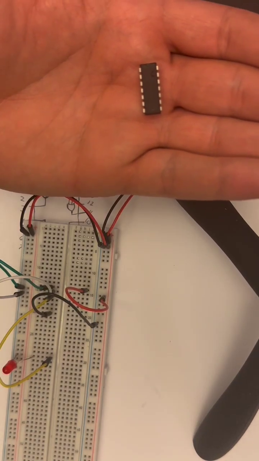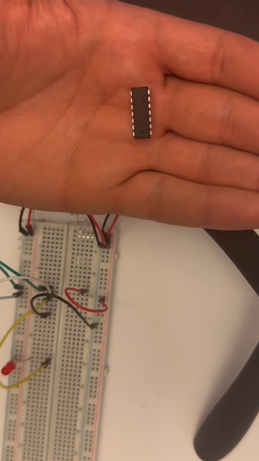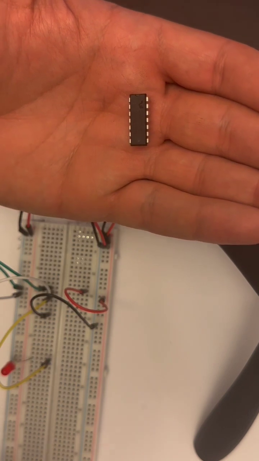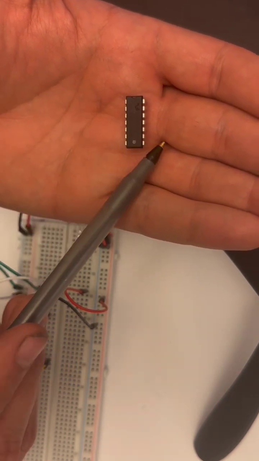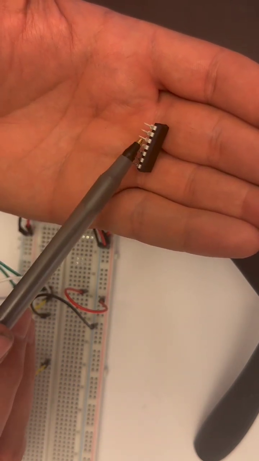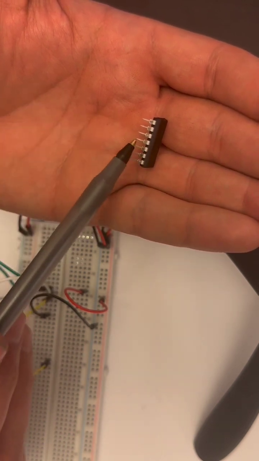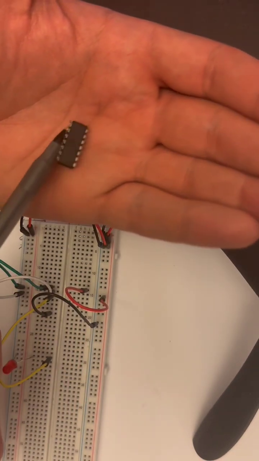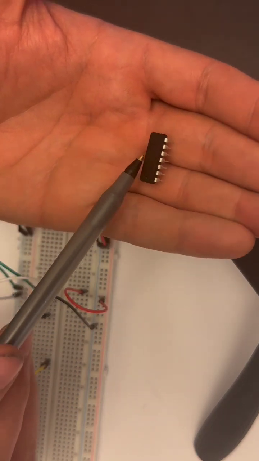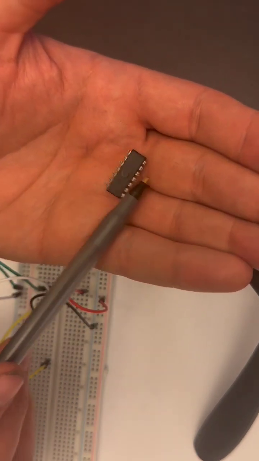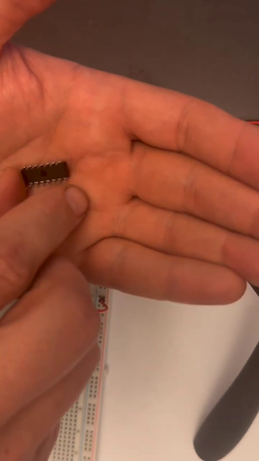Okay, let's look at integrated circuits at a very high level here. So you can see this is a chip. It's got pins on the side here. There's 7 pins on the side and 7 pins on the other side. So a 14-pin chip.